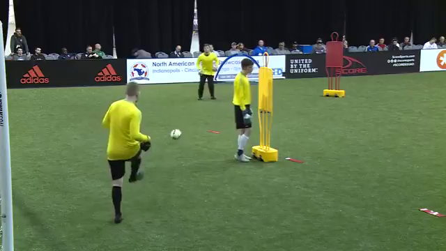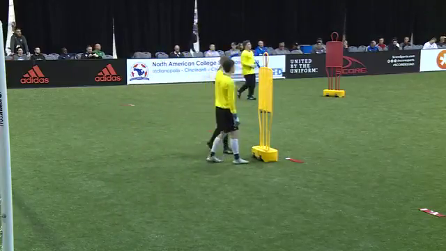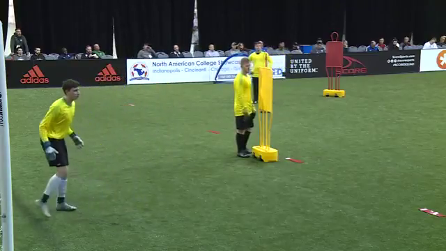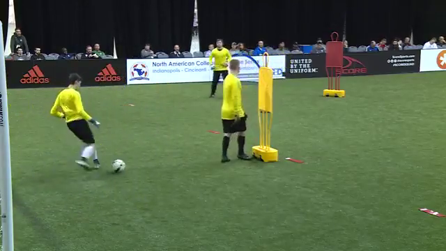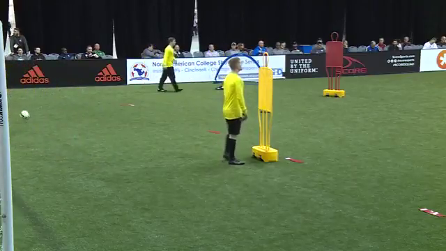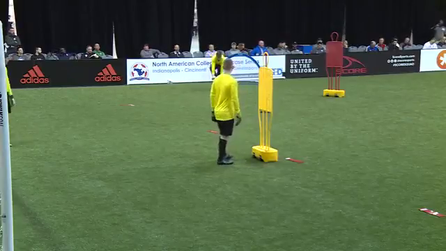Get that touch across your body. It's constantly supporting and adjusting now, thinking about where they want to play and what they need to do to make sure they have success to play into that space.